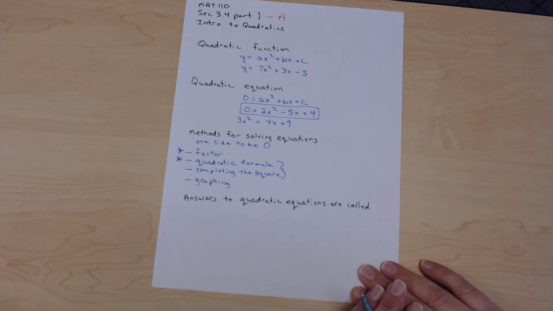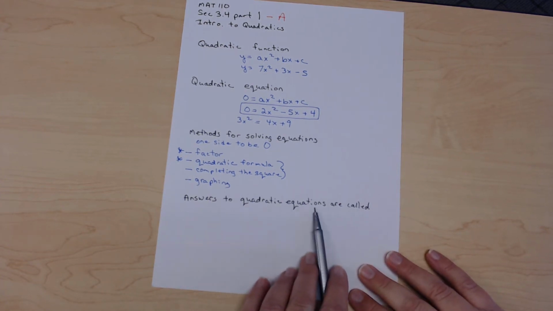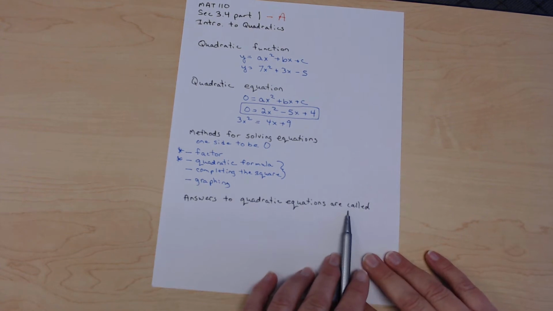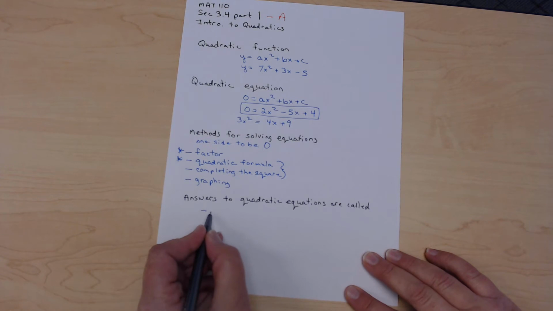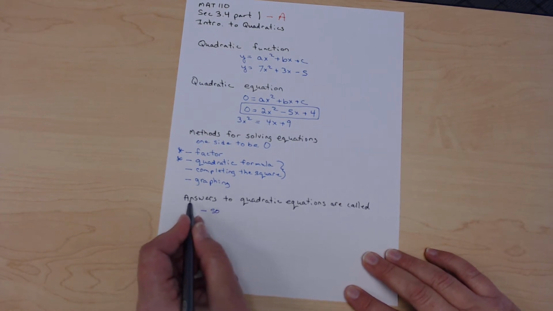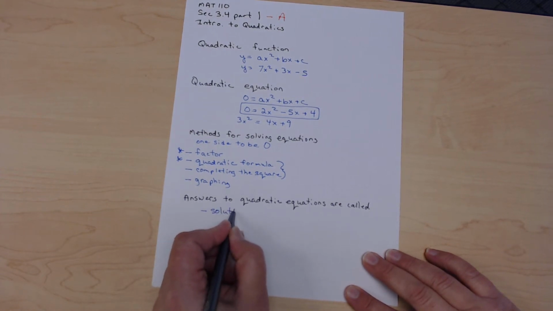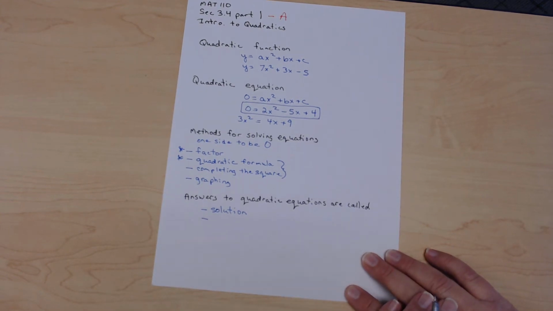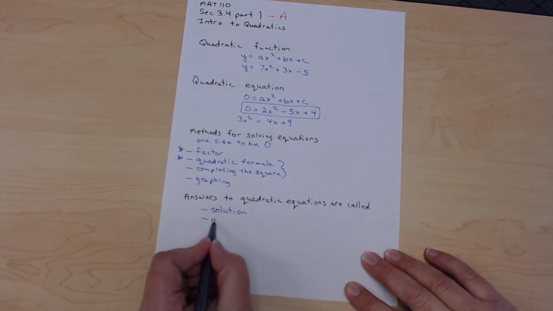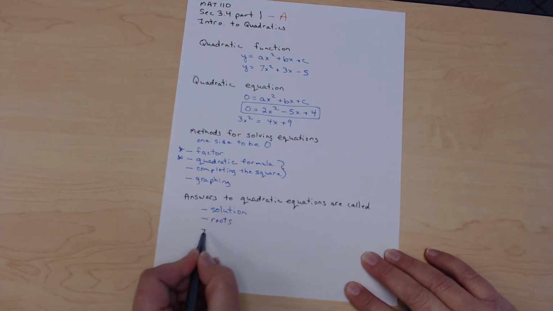Okay. All right, and then answers to the quadratic equations. Answers are called the solution. It could be called literally the answer, or something very similar to answer is solution. But two other words that aren't as common are roots and zeros.